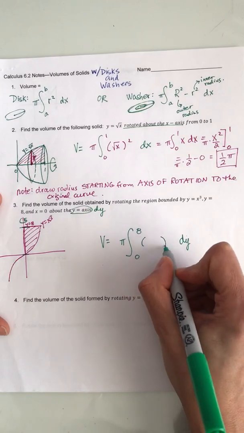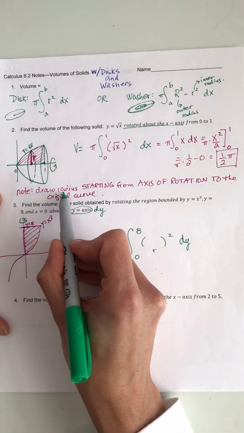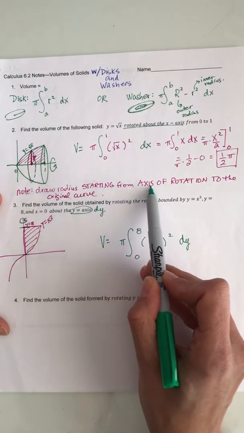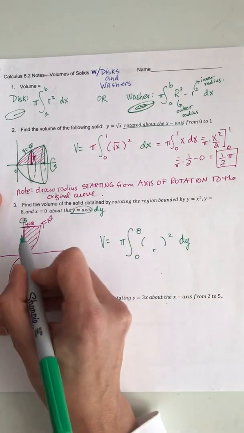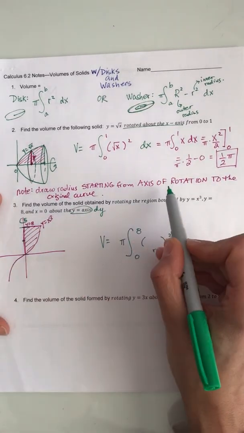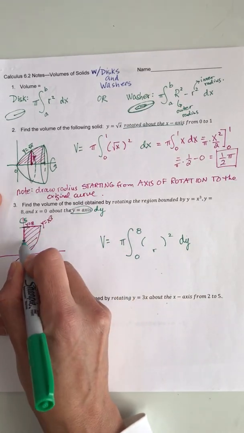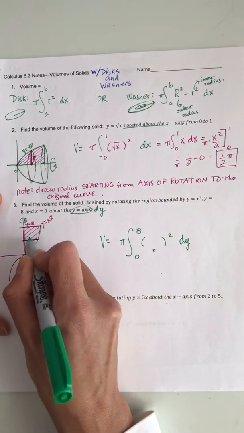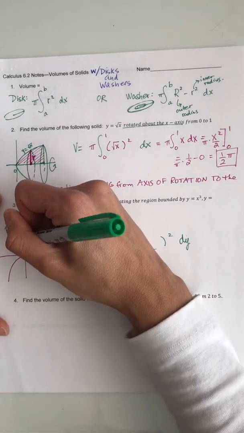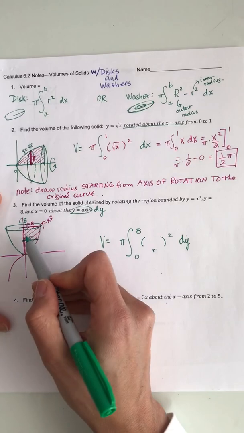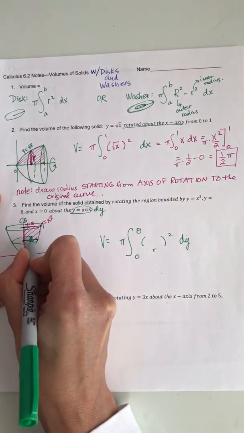Over here, I have to do r squared, radius squared. Remember how to draw the radius. You start from the axis of rotation. Put your pencil on the axis of rotation. The axis of rotation is the y-axis, to the original curve. This is the curve. So you draw your radius like so. That's the radius. In fact, when you rotate this shape, you'll get another ham. It's just upright. And so the cross section is going to look like this.